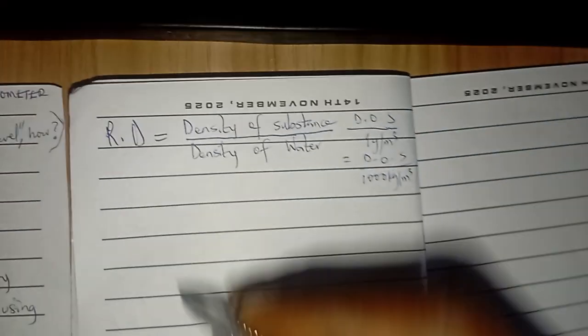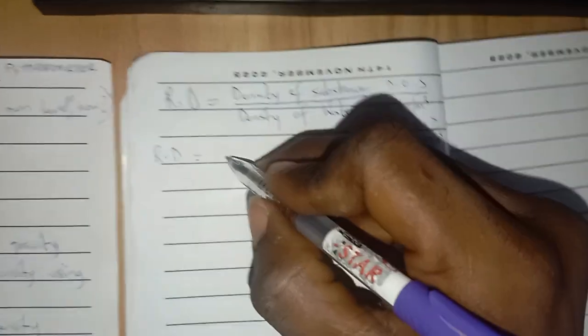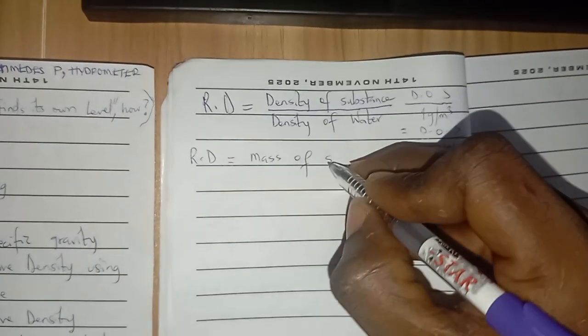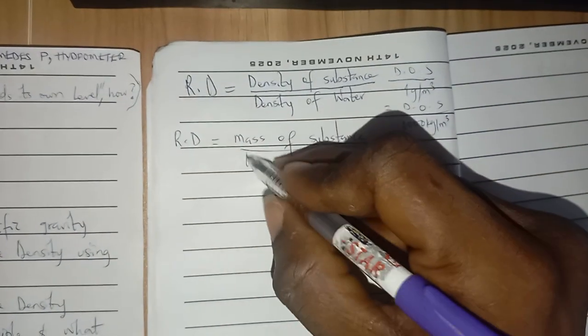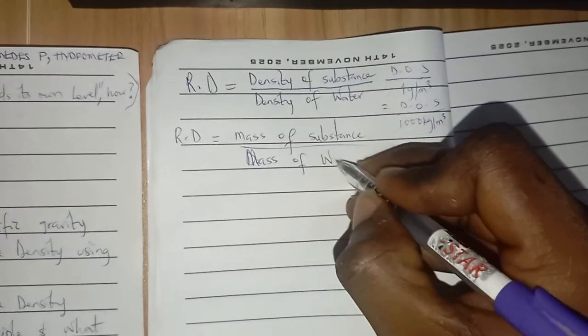So relative density can also mean mass of substance over mass of water.